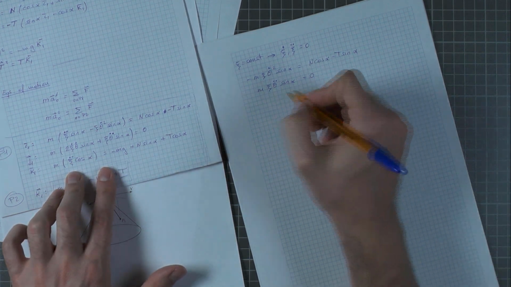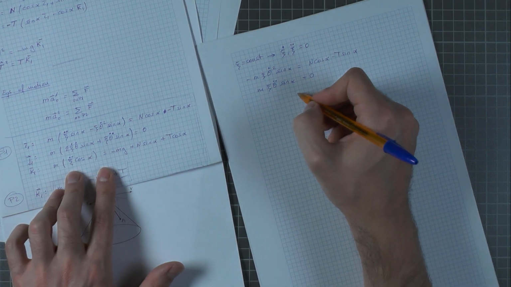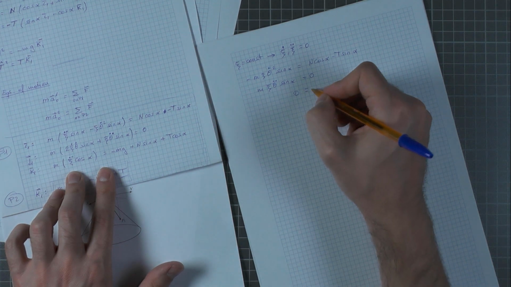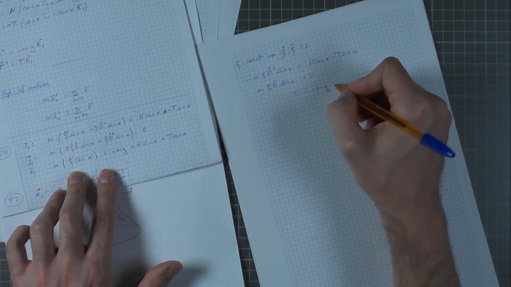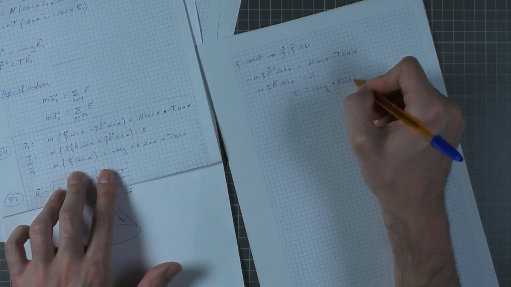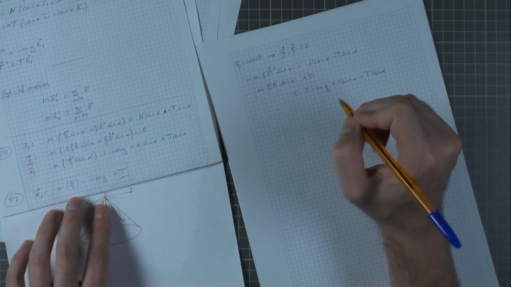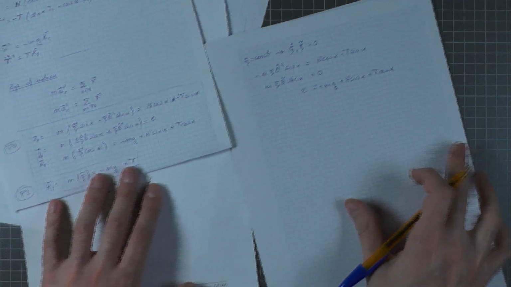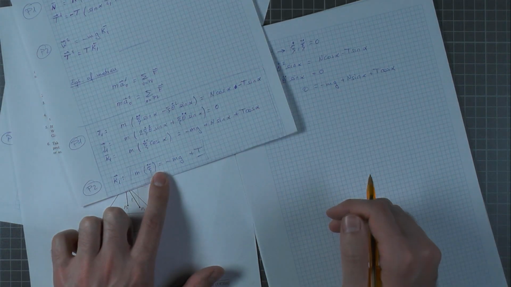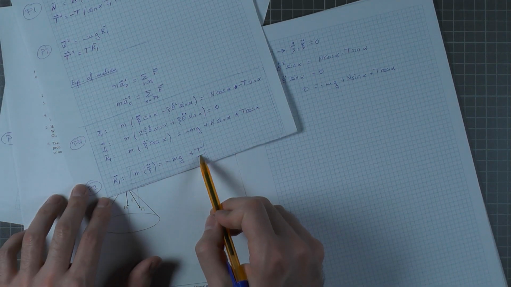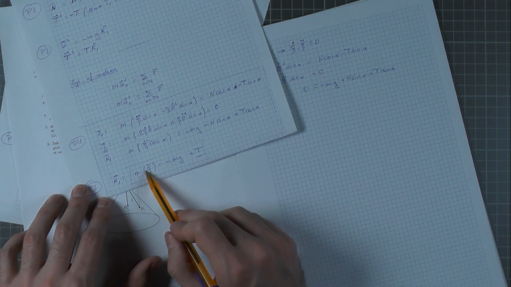For the third one, we just get the left hand side equal to 0, so minus mg plus n sine alpha plus t cosine alpha. And from the fourth equation over here, what we learn is that t has to be equal to mg when this is 0.